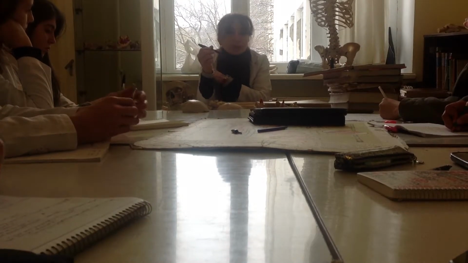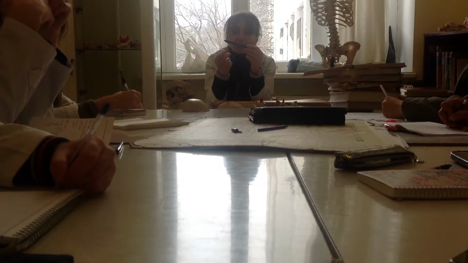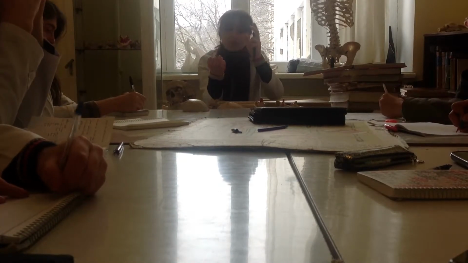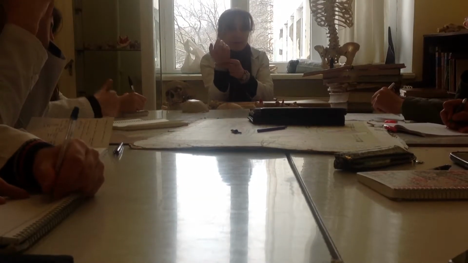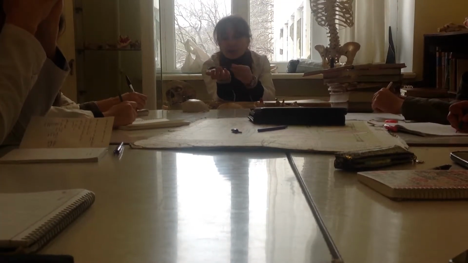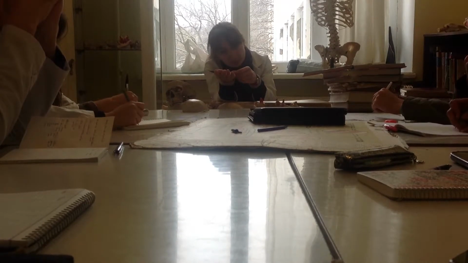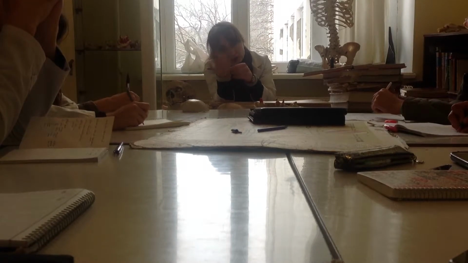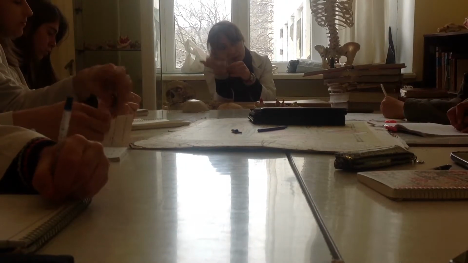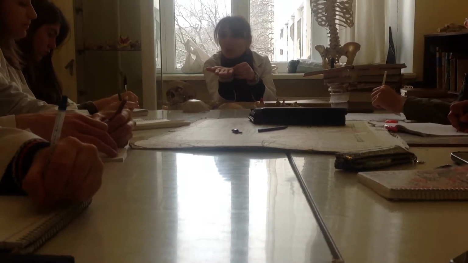Around each of them two types of movements are possible. For example, take the frontal axis and the wrist joint. Around the frontal axis, possible movements are flexion and extension. Remember the names. This movement is called flexion, this is extension. These are movements around the frontal axis.